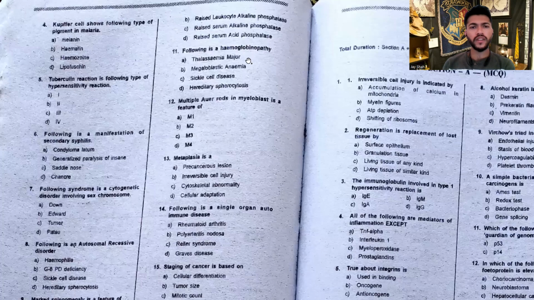Following is a hemoglobinopathy. Which one? Spherocytosis is a protein defect. Megaloblastic anemia, it is again a hemoglobin production defect, right? But hemoglobin is still the same. Thalassemia major is somewhat similar because there is a globin defect. In sickle cell disease, you'll have a change of HbA to HbS. So that is a hemoglobinopathy, not thalassemia major or megaloblastic anemia.